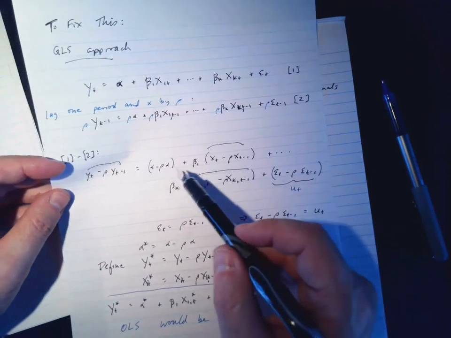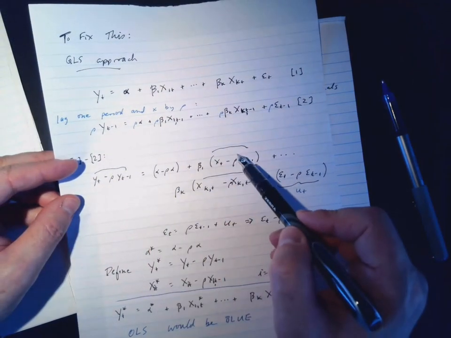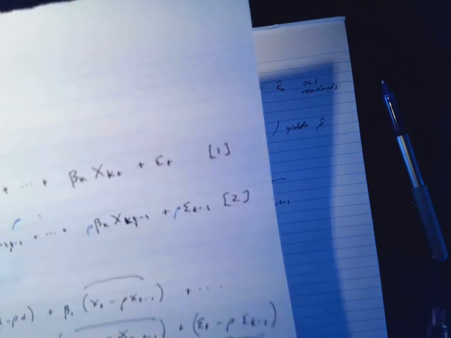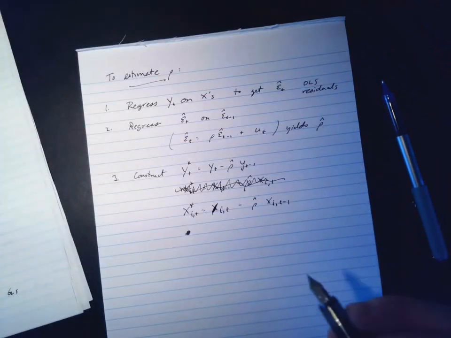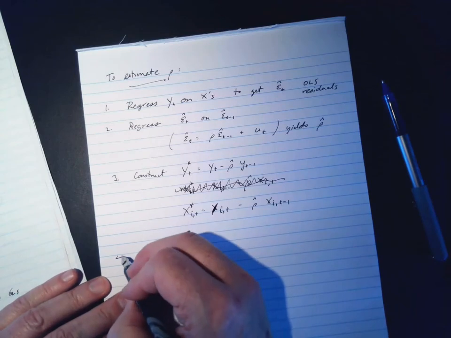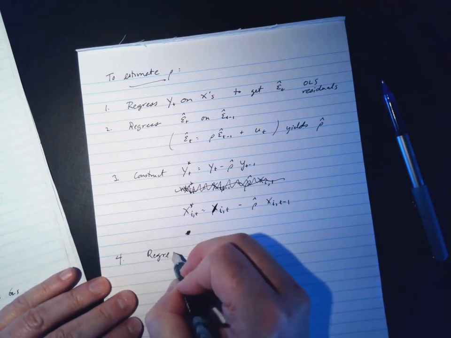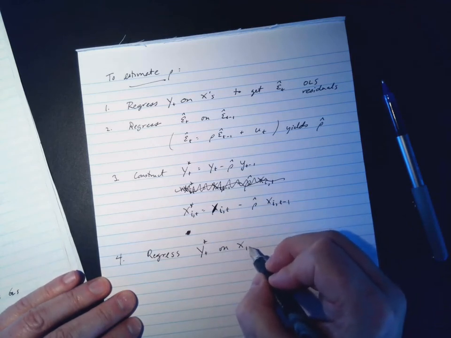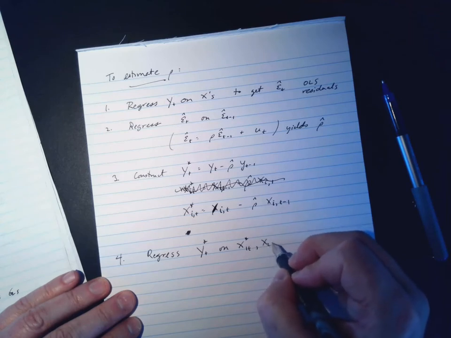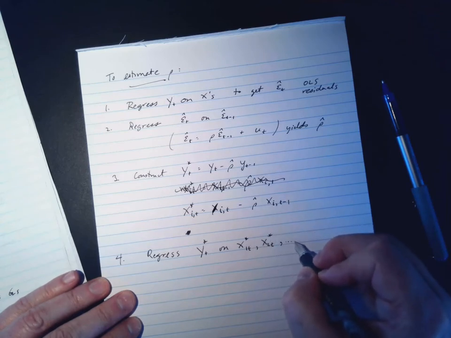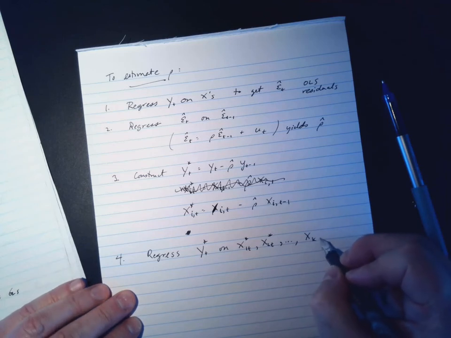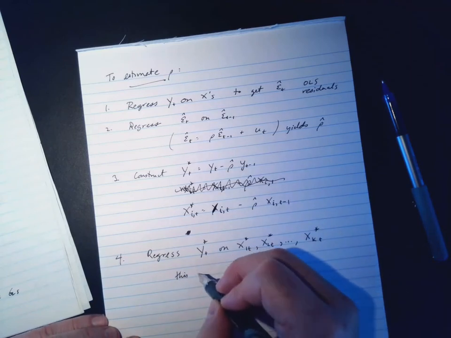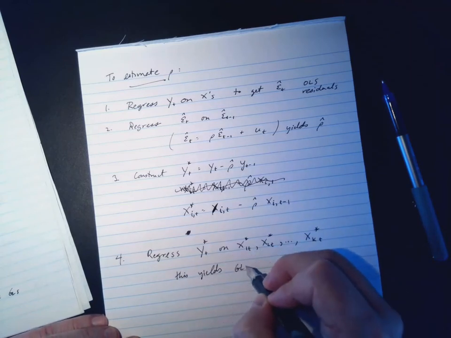So we're constructing estimates of these, just plugging in rho hat and then rho hat and rho hat. And we don't need to do anything here because that's just a constant. So the regression model is going to add the constant anyway. So then the fourth step is regress yt star on x1t star, x2t star, and so forth to xkt star, and this yields our GLS estimates.